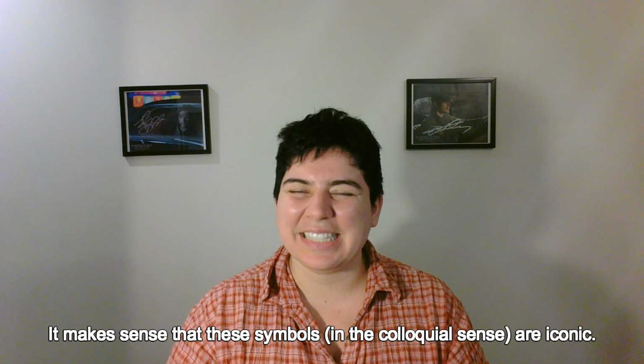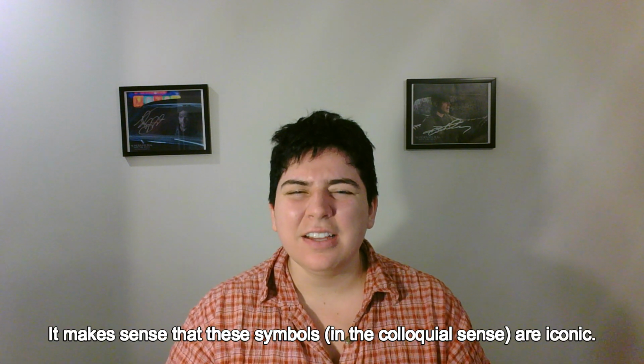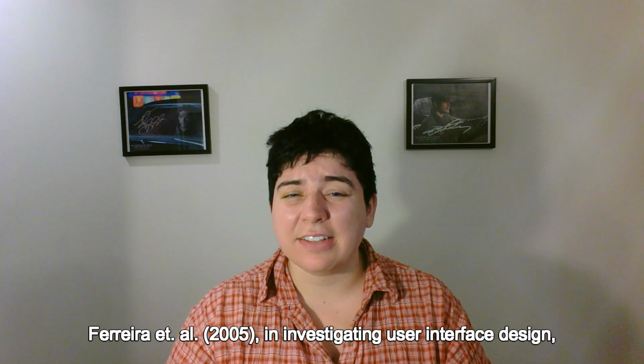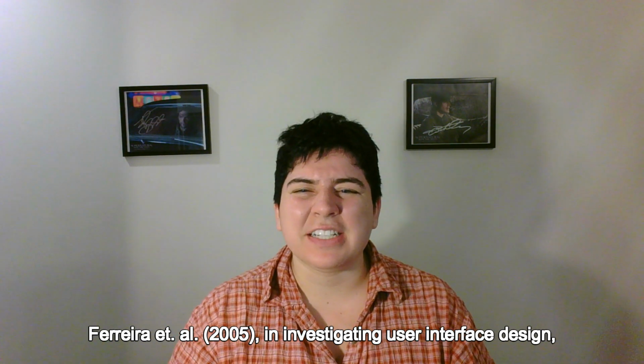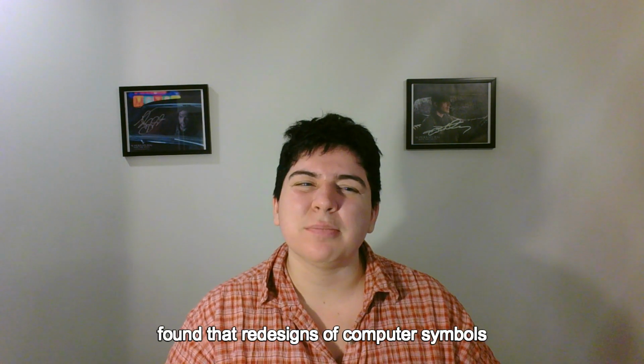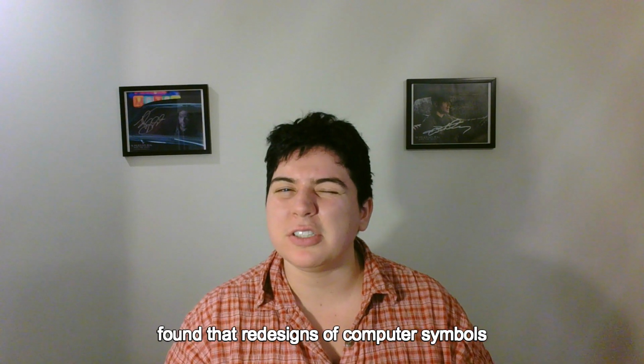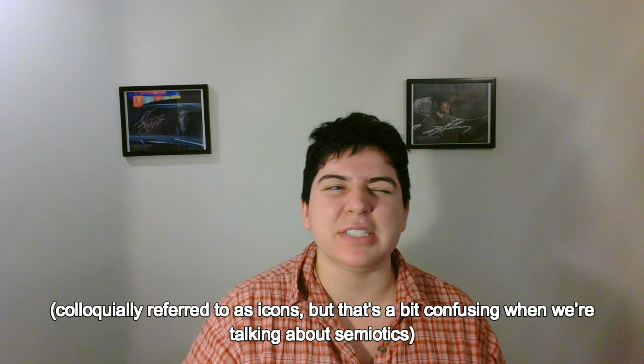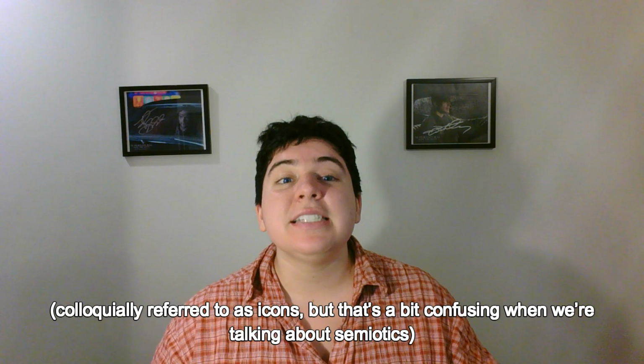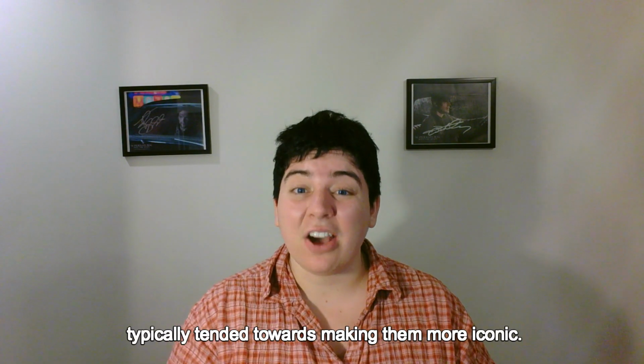It makes sense that these symbols are iconic. Ferreira et al. 2005, in investigating user interface design, found that redesigns of computer symbols, colloquially referred to as icons, but that's a bit confusing when we're talking about semiotics, typically tended towards making them more iconic.